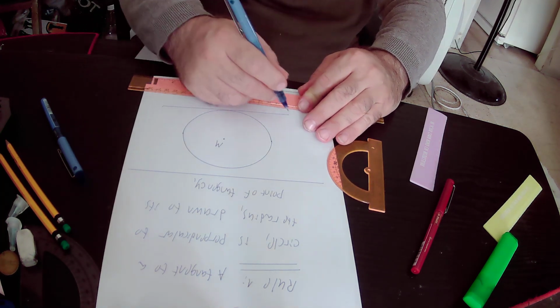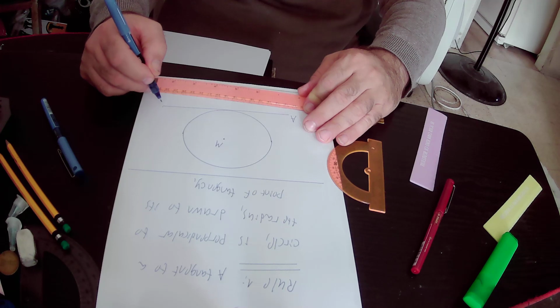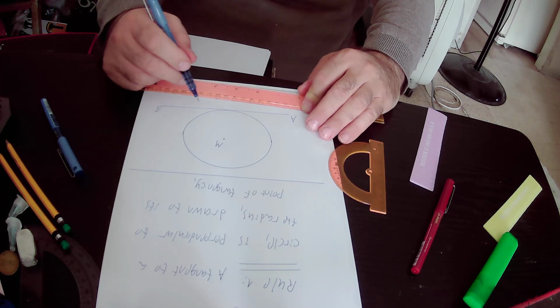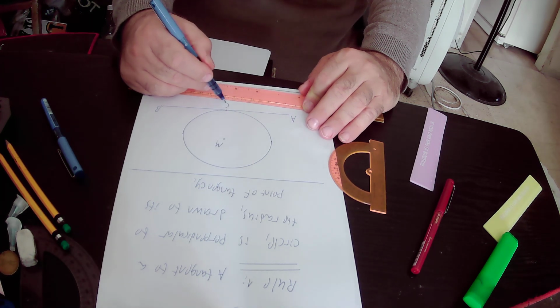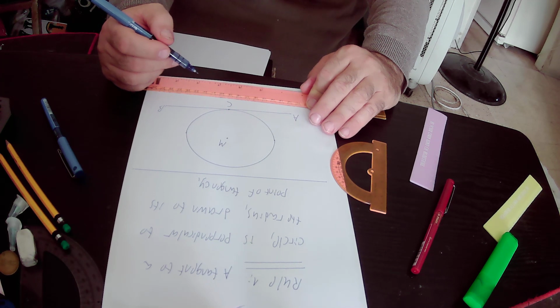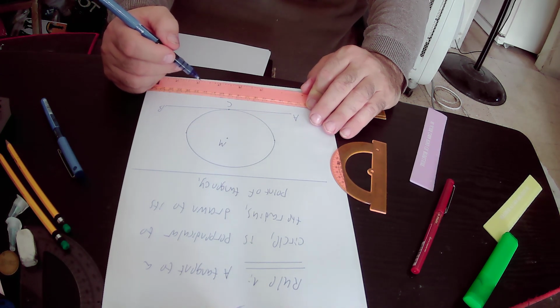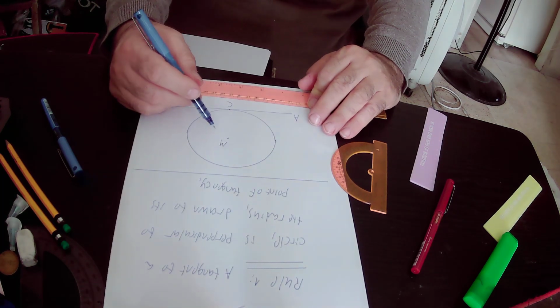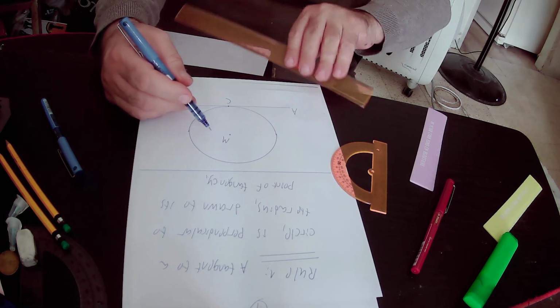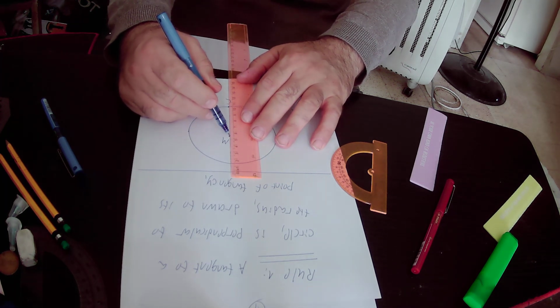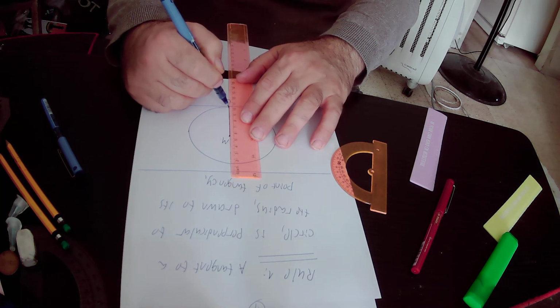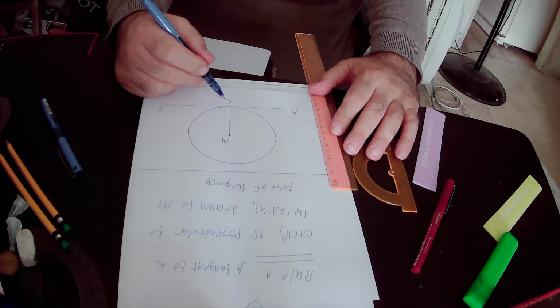Tangent AB is tangent to this circle at point C, and if we have a radius of this circle that is drawn to the point of tangency, that is to say point C is the point of tangency.